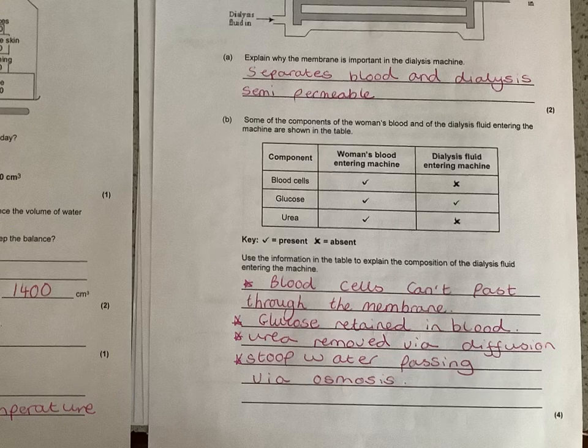The reason there's no blood cells is because blood cells can't pass through the membrane. They're too big. Looking at glucose, hopefully it is retained for the blood, so we want to maintain that glucose level. So if there was too little glucose in the person's blood, then a little bit would come out into the dialysis and go into the person's blood, and vice versa. So you want to keep that glucose level constant. And then urea, there's none in the dialysis fluid, so it can be removed via diffusion. It also stops water passing via osmosis.